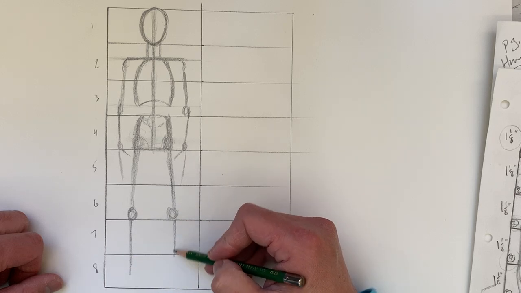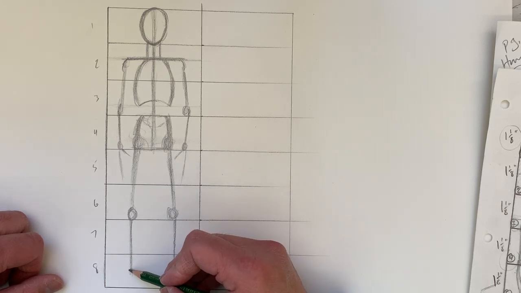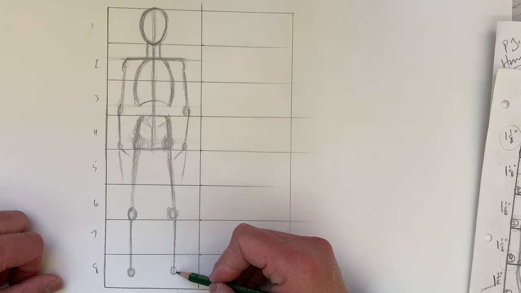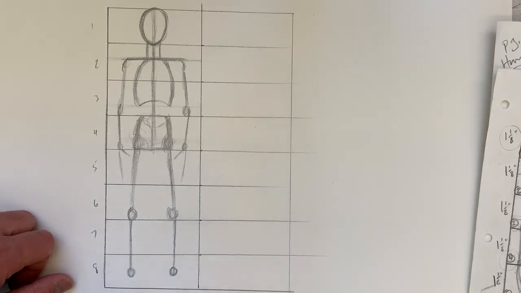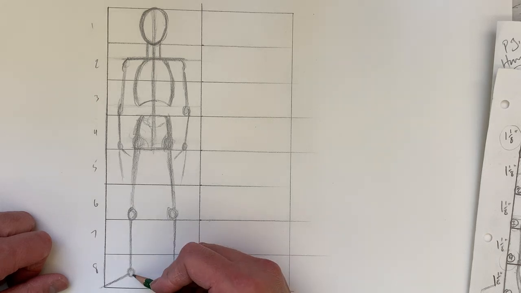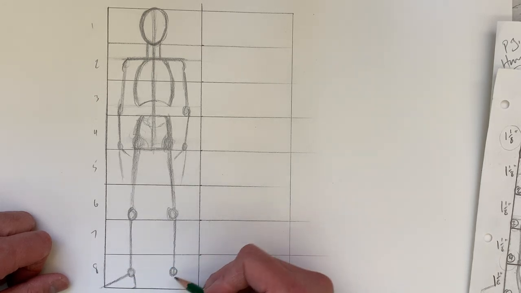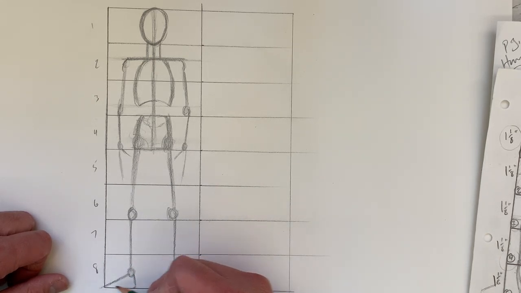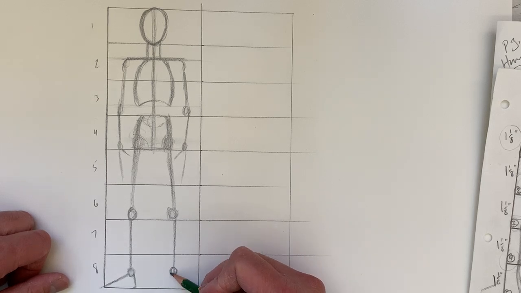Straight down, kind of straight down. We're going to leave some space down here for the ankles, and then the foot. Okay, heel. And this one's facing out, and then here we're going to actually have the foot facing forward.